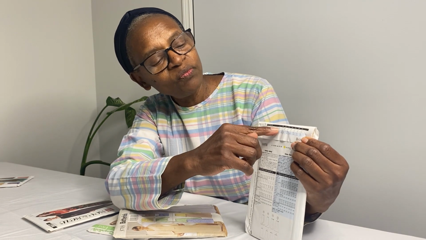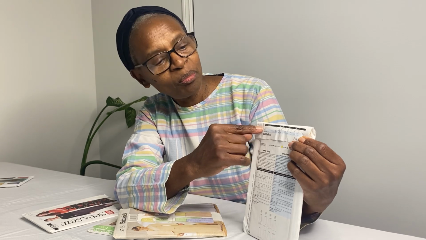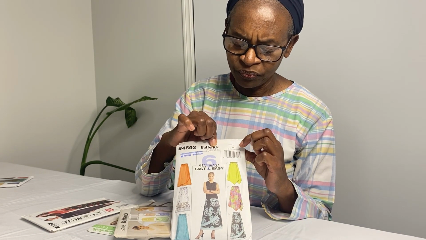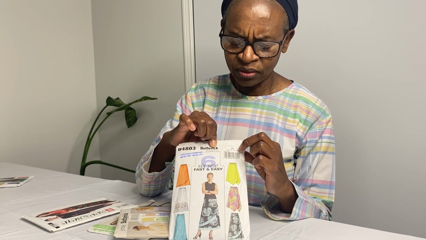They give you the different sizes at the top, the waist and the hip measurement, and the length of the dress or the skirt. And at the front, it tells you exactly the size of this particular pattern. So in this case, you have sizes 8, 10, 12, and 14.